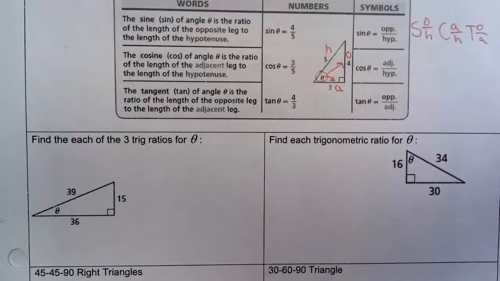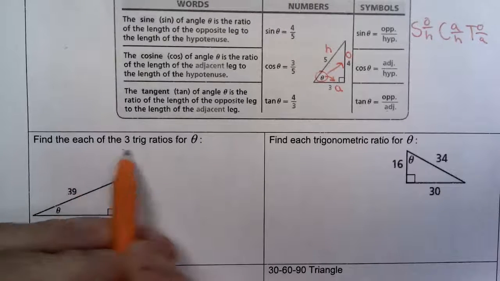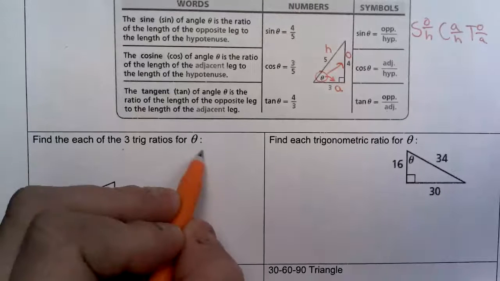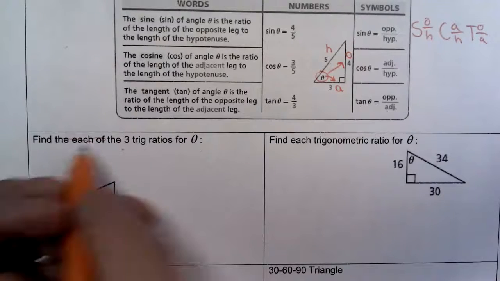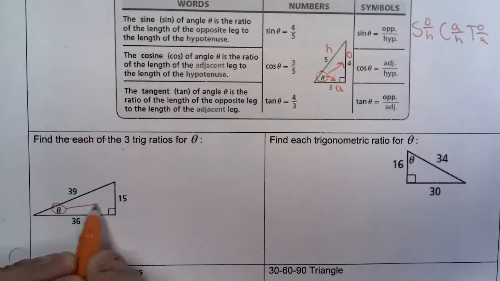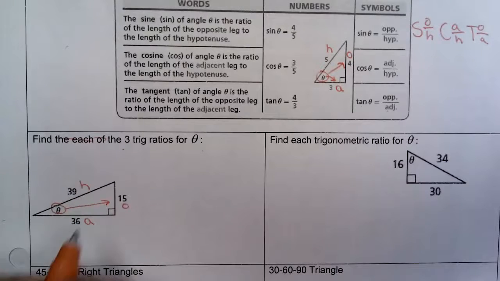So it says find the three trig ratios for theta. I don't know why I have all this in there. All right, so we're going to start there. So I'm going to go on ahead and label this. So this is opposite, adjacent, and hypotenuse.